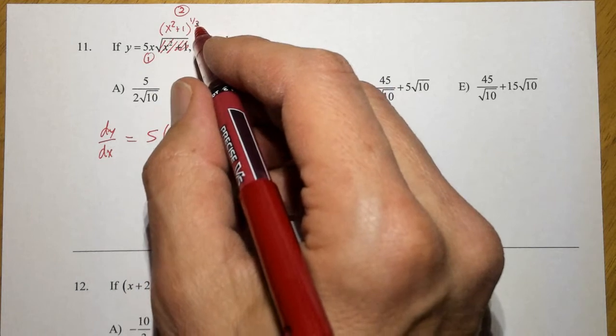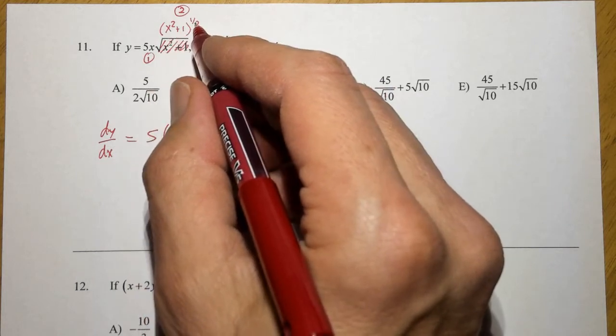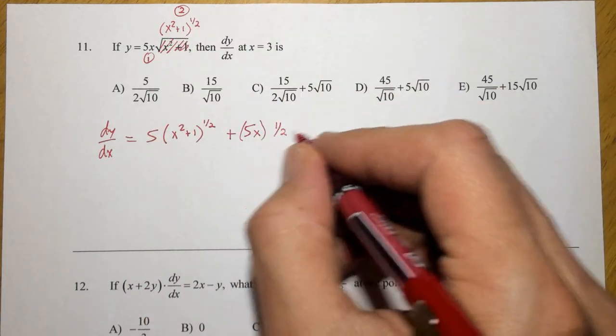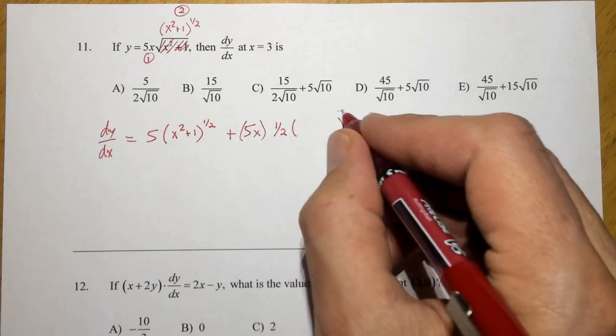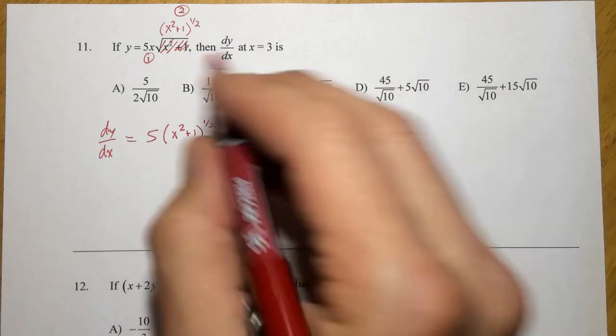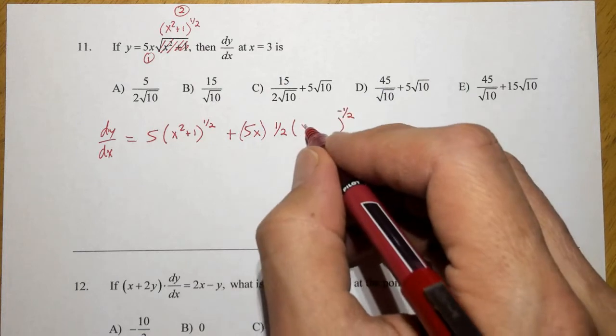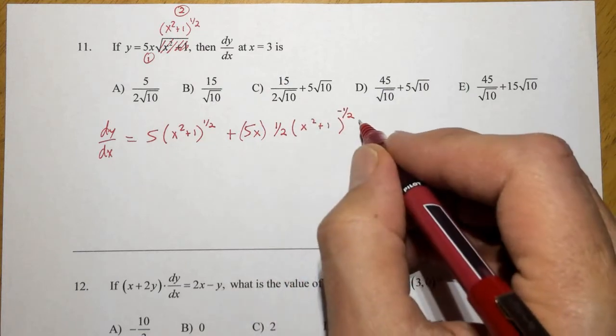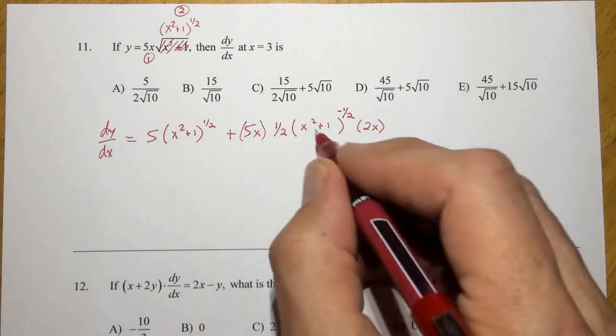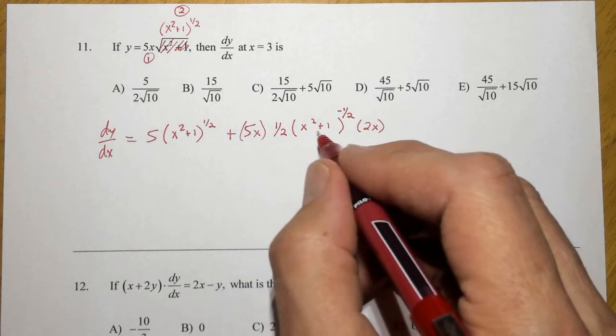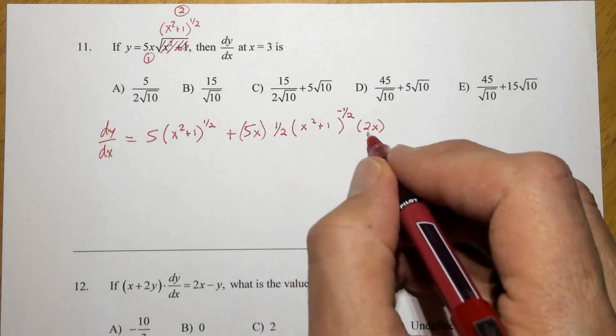which is where the chain rule comes into play. Alright, so we have an inner function to the 1/2 power. So the 1/2 is going to come out front. The new exponent will be negative 1/2. Alright, so we derive the outer with respect to the inner, and then we multiply that by the derivative of the inside, and the derivative of the inner function is a nice quick 2x.